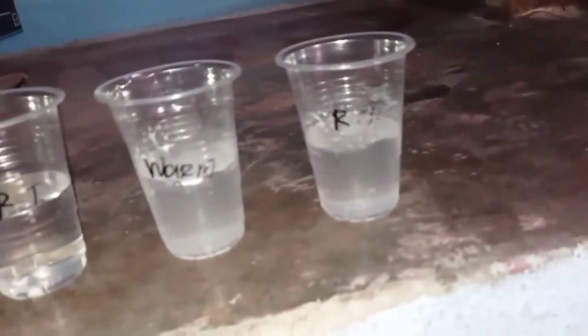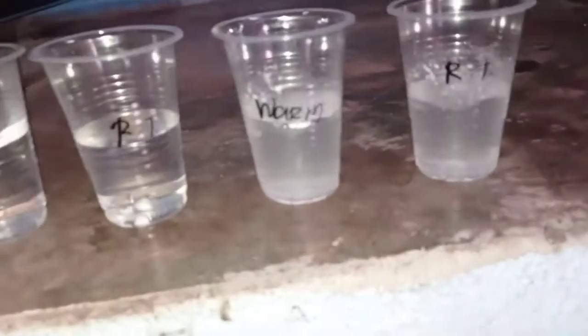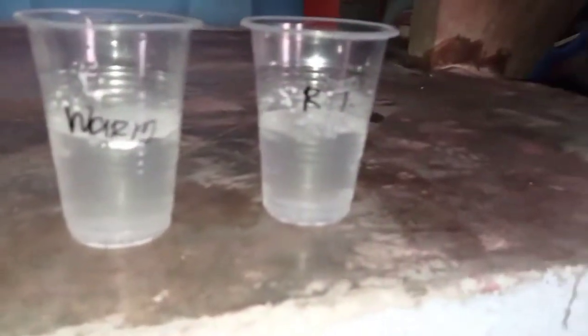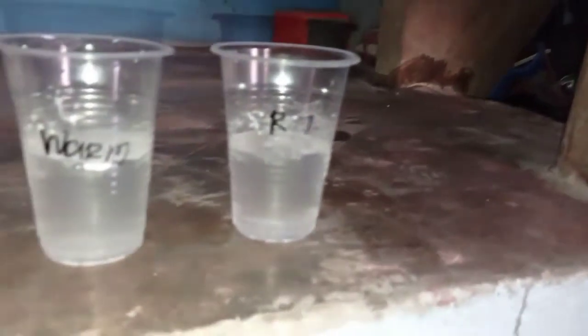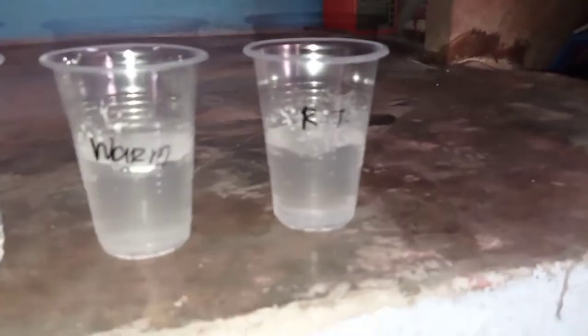Okay, and also in our solvent, the vinegar is quite acidic and our sodium bicarbonate is on the alkaline part, so they will create a reaction and it will speed up the dissolution of our sodium bicarbonate.